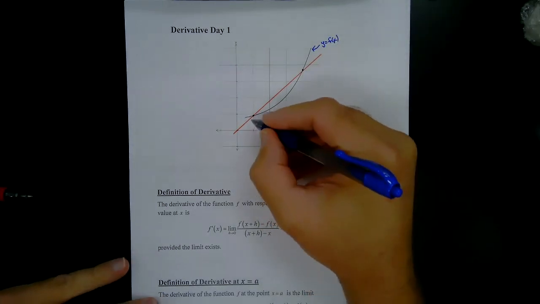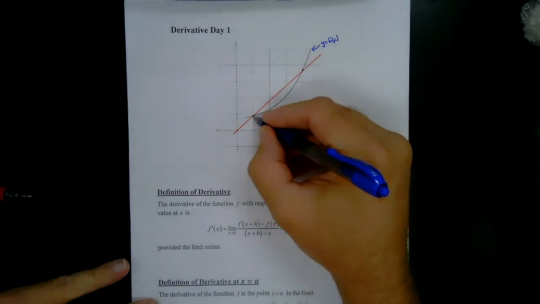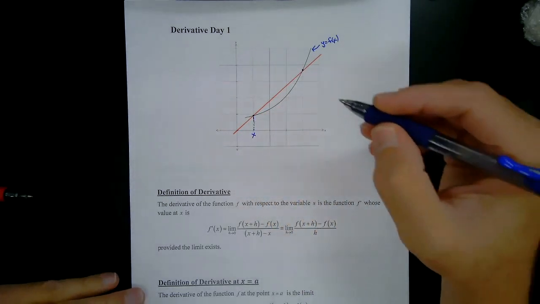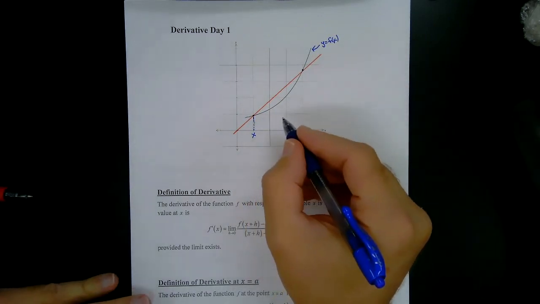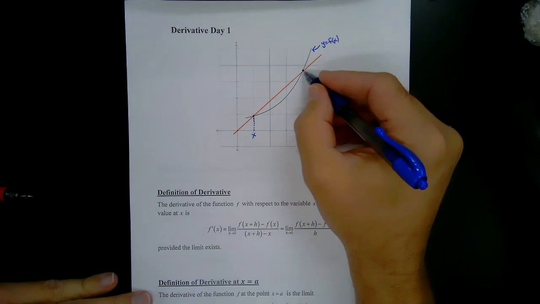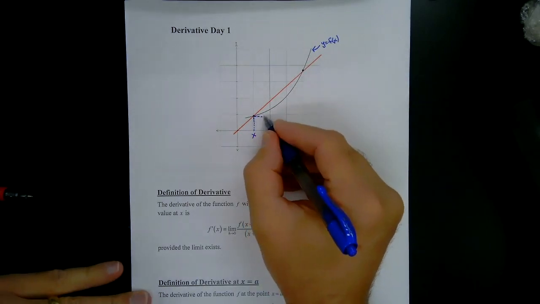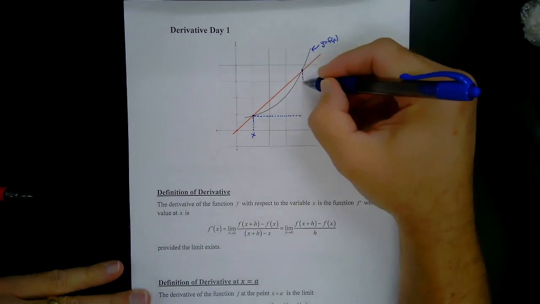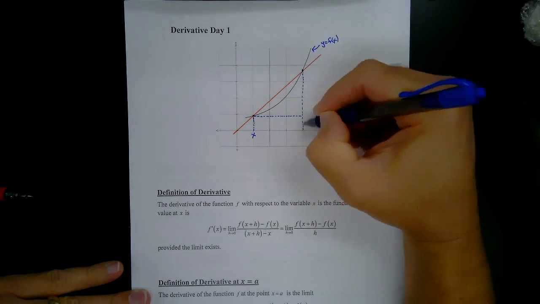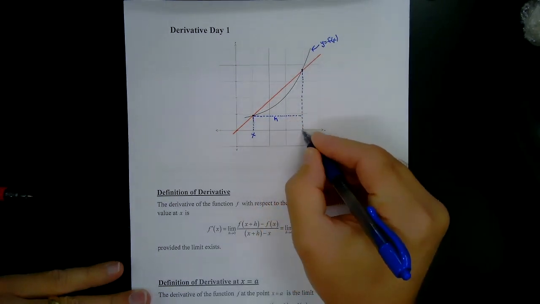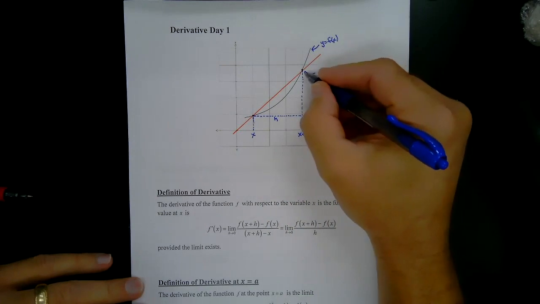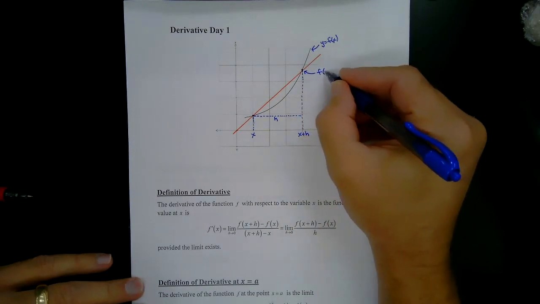All right, now what we're going to do is this point has an x coordinate, and we'll label that one x. And we are going to go h units to the right and pick up this point. So I'm going to go h units to the right, and then that's going to be this point right here. I'm going to go down to the x-axis. So this distance is h. So the x coordinate here would be x plus h, okay?